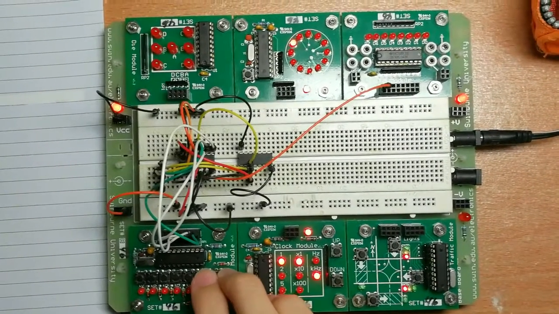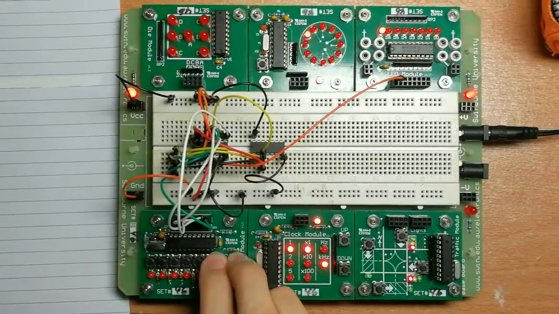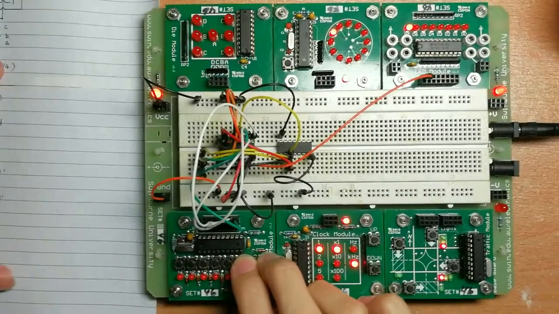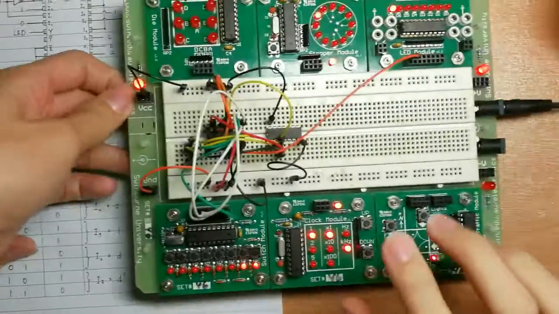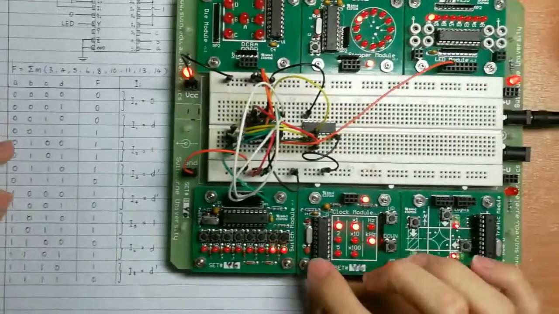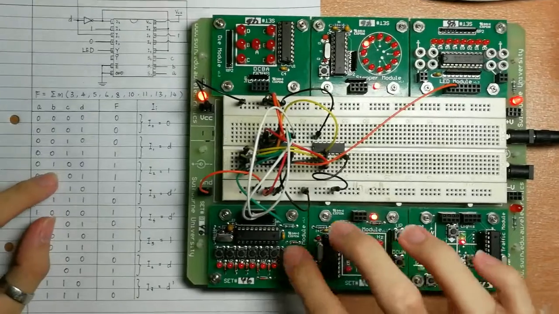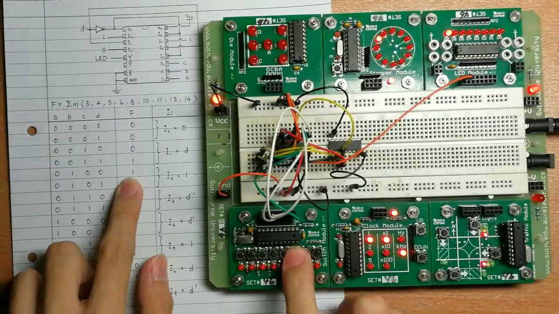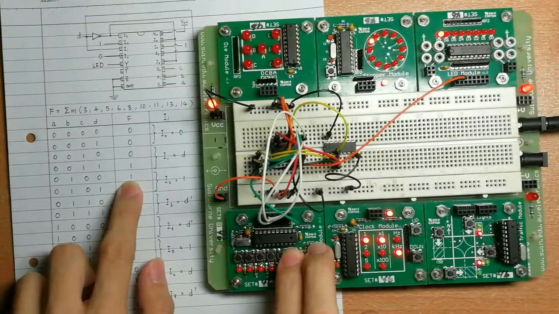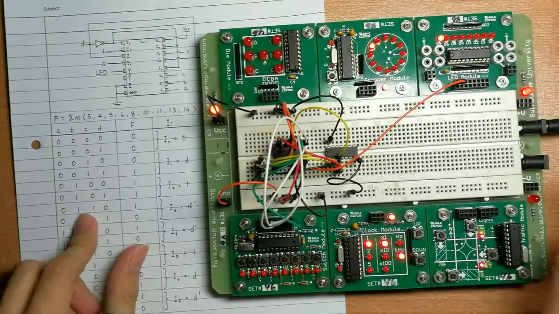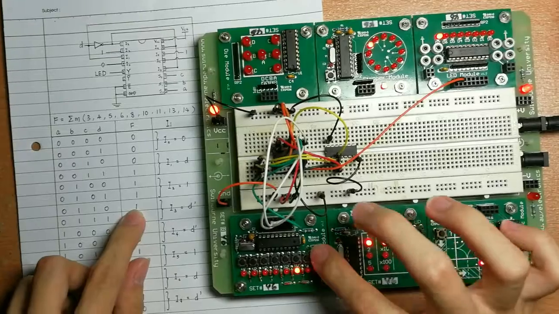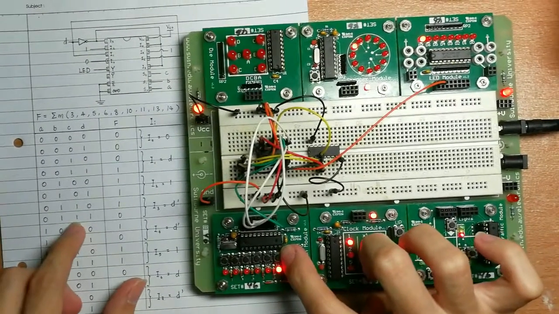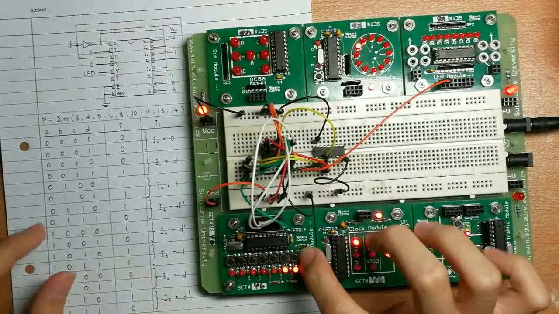When C and D are on together, the light is on. And B, the light is on. B and D, the light is also on. B and C, the light is also on. When B, C, D are on, the light is off.